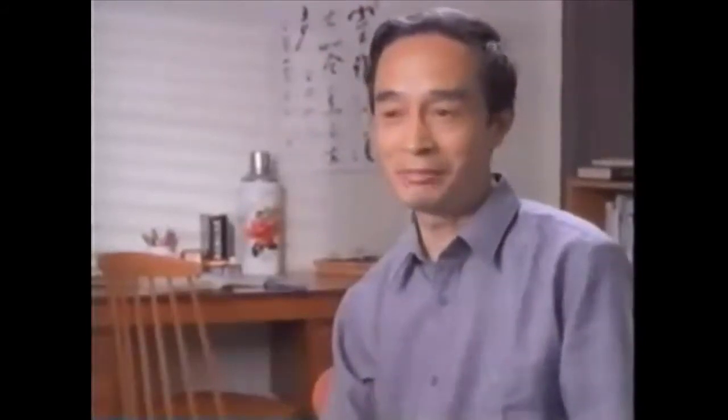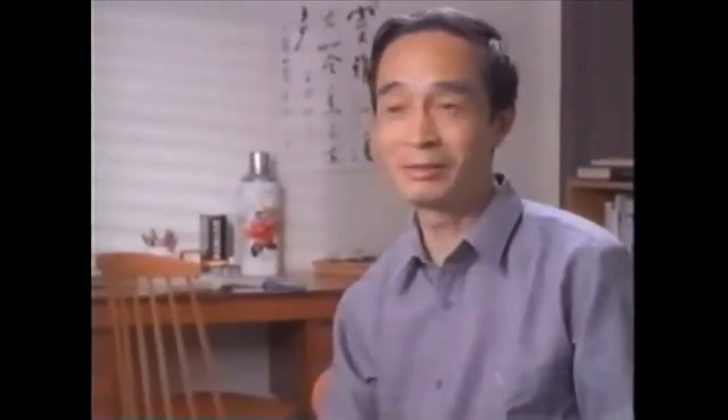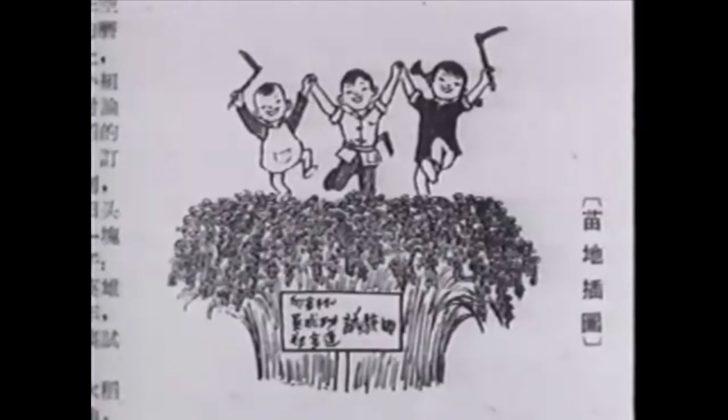We were surprised to see that photo and wondered how it could be possible. But because we were city people, we couldn't be sure it was a fake. After the anti-rightist campaign, few dared to ask questions.